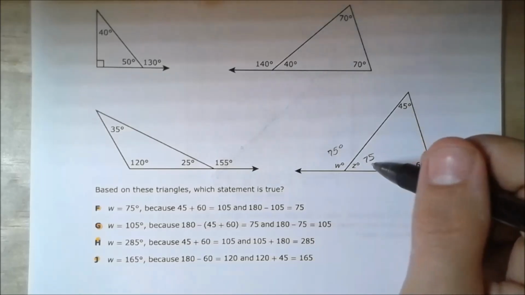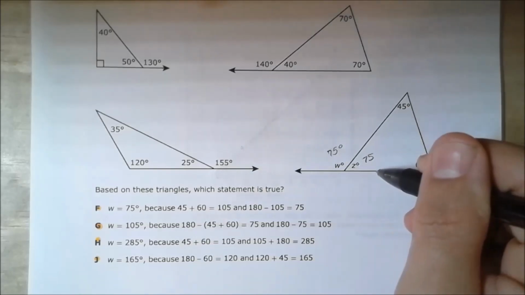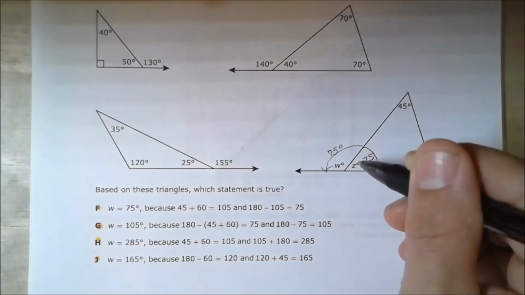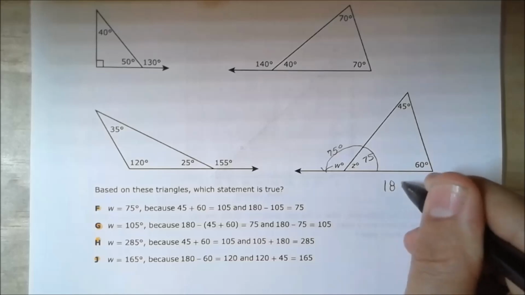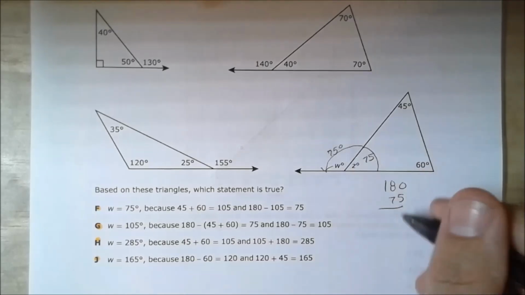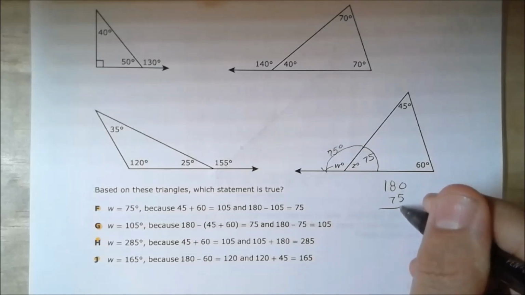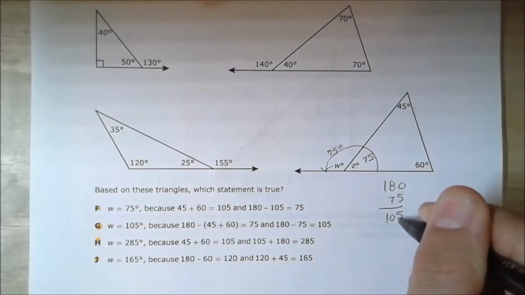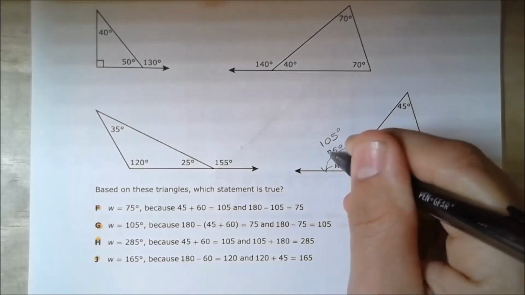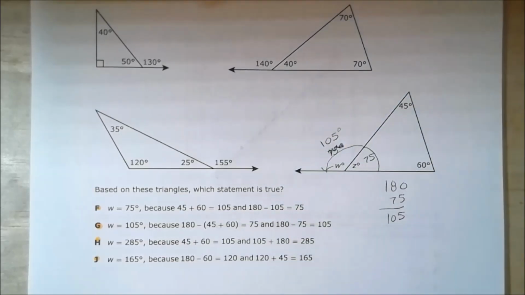And then what we would need to do is say, okay, well, if Z is 75, if I go all the way around to the other side, it's 180. So if I did 180 minus 75, does that give me 75? And the answer is no, it doesn't. 75 from 180 gives me 105. That would mean that W must be 105 and not 75.